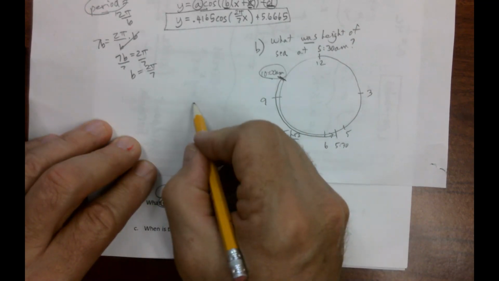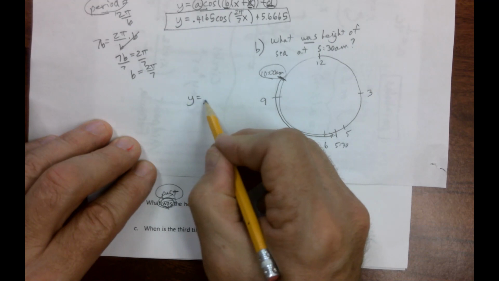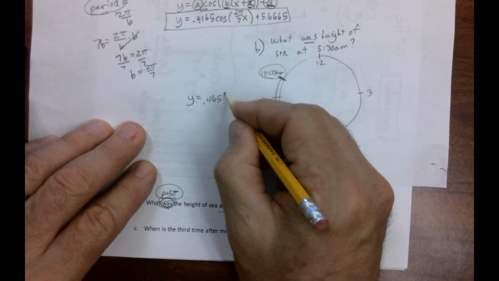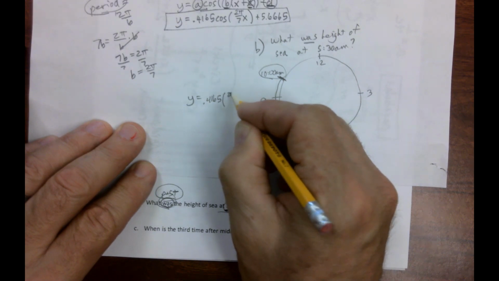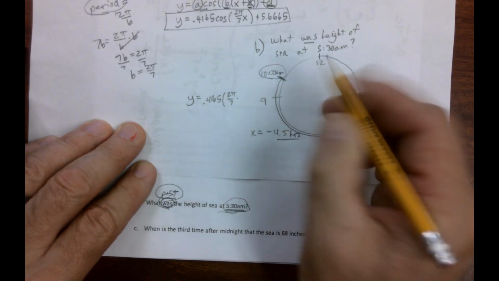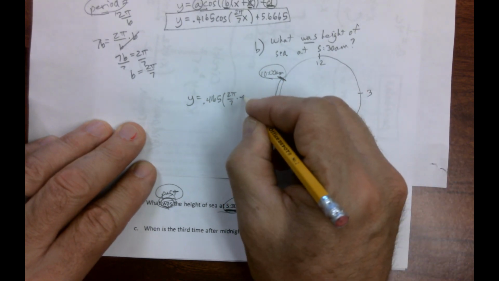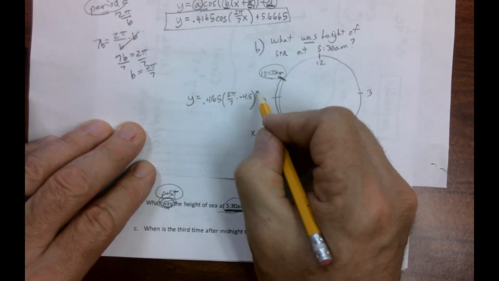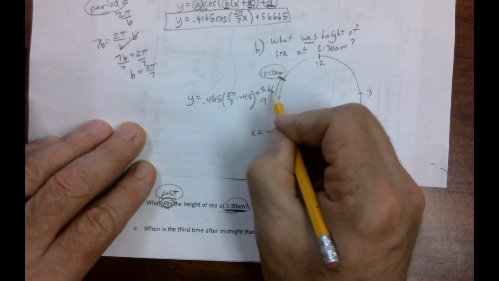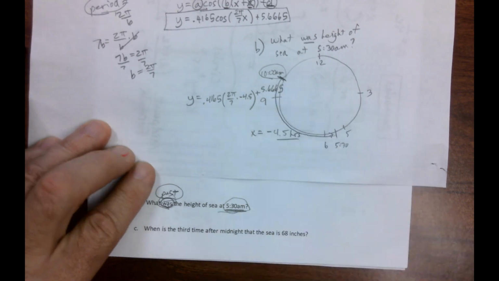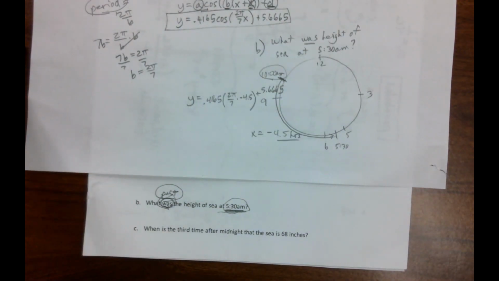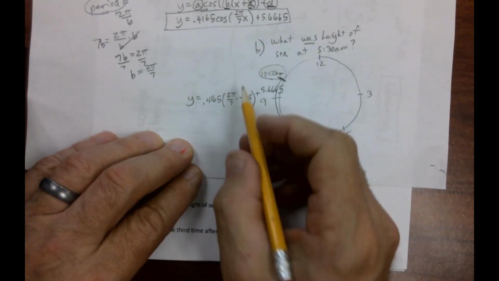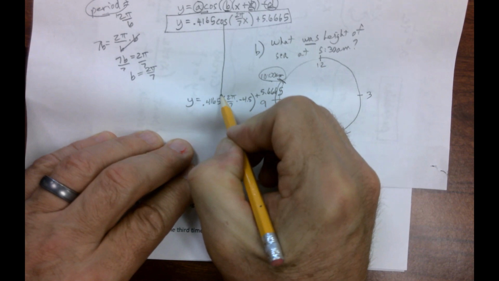So we're going to get y equals, here it comes, 0.4165. I hope I left enough space. 2 pi over 7 times negative 4.5. I'm just going to leave it as a decimal. That's my x. Plus 5.6665. I'm going to pause that a second. Actually, I better explain this. So as you can see, oh, I actually forgot cosine. So cosine is right there.